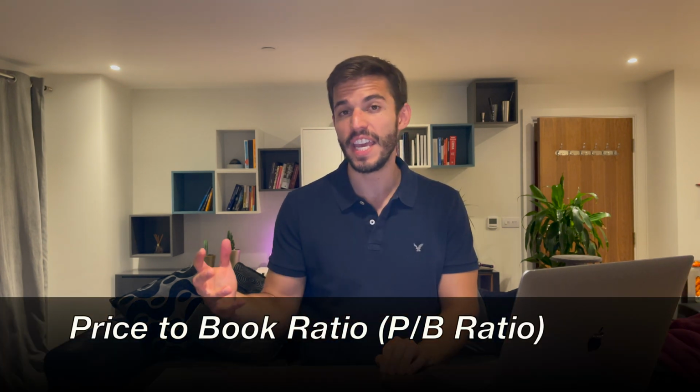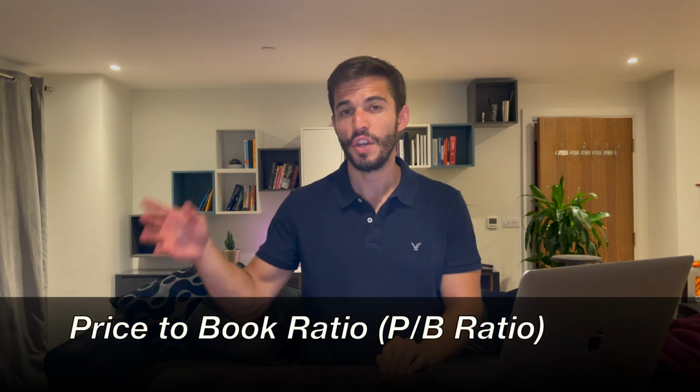Talk about an important financial ratio for stock valuation: price to book, aka PB ratio. You will learn how to calculate it using Microsoft and Apple as examples.